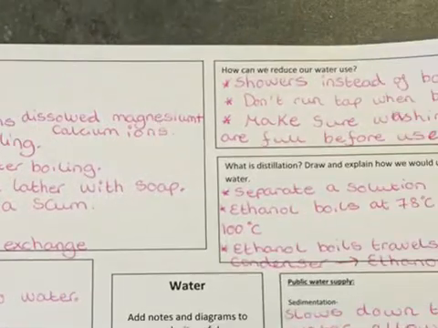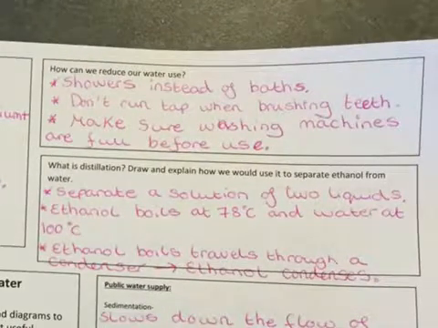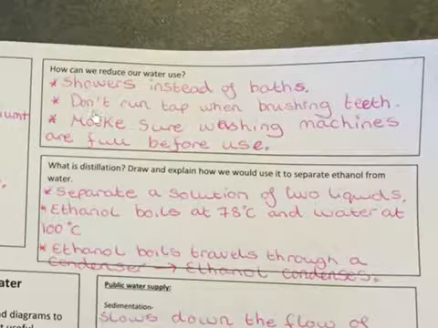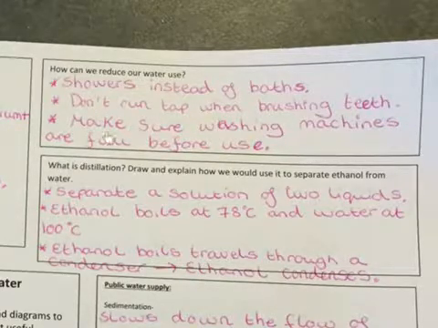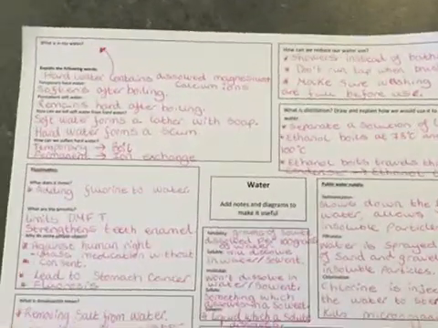Moving on then to the top here, another little bit of basic information about water. How can we reduce our water use? So showers instead of baths. Don't run the tap when brushing teeth, and make sure washing machines are full before use. Okay, there's loads of different ways, but there's some basic ones there for you guys to remember.